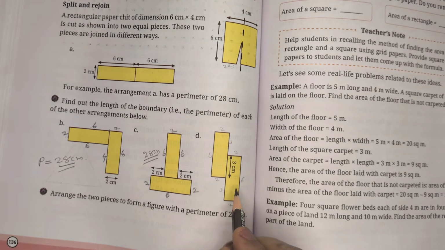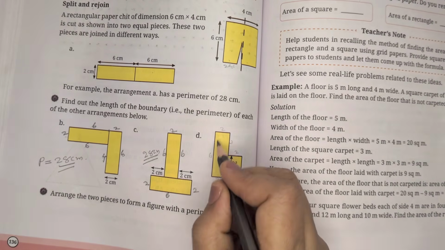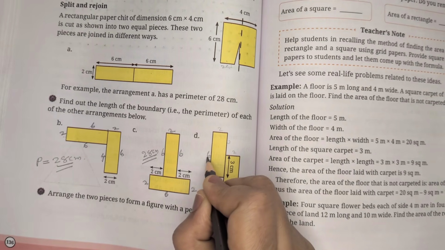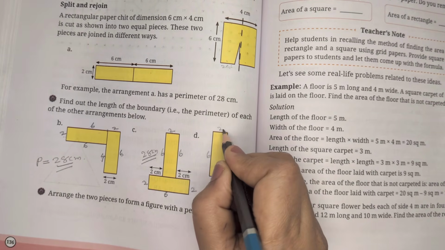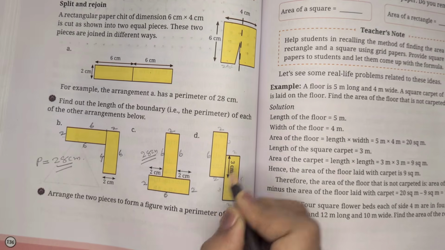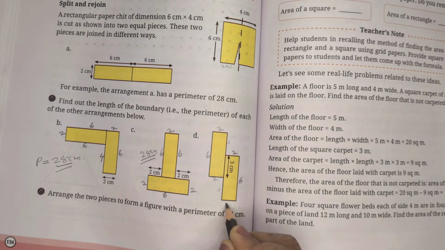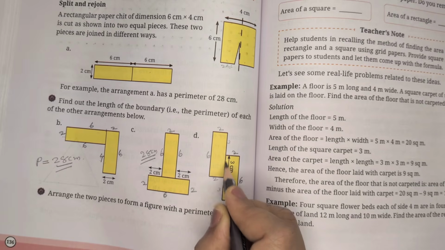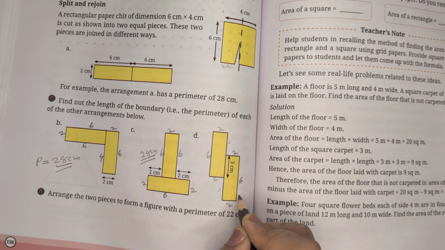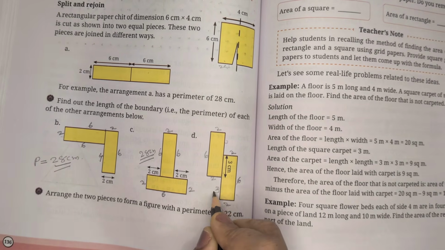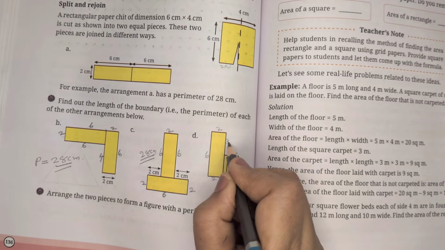Now another arrangement here. Here full length is 6 centimeter, width is 2 centimeter. Second piece here 2 centimeter, this side is 6 centimeter, 2. And here this already 3. So total length is 6, remaining is 3 only. Here also 3 will come.